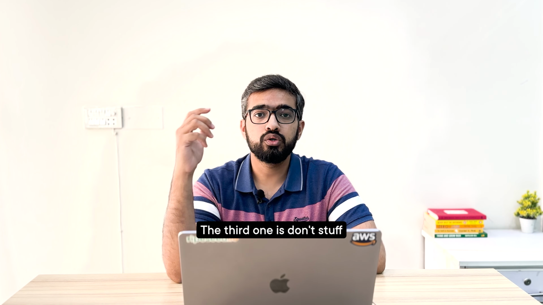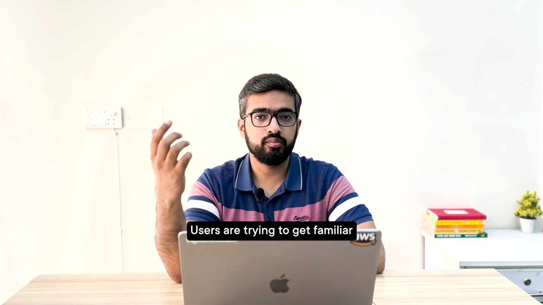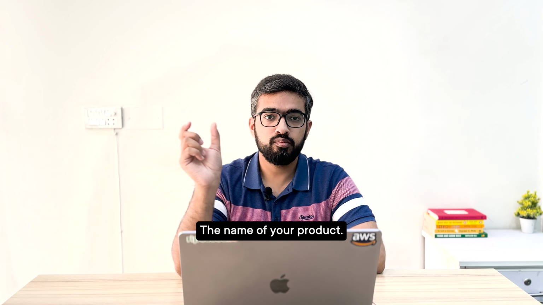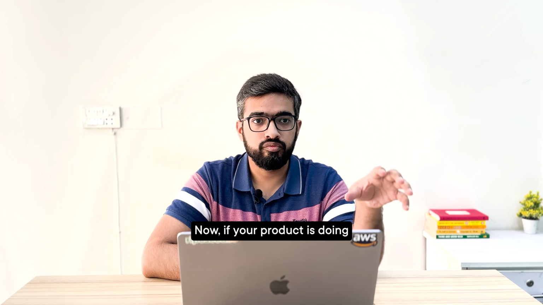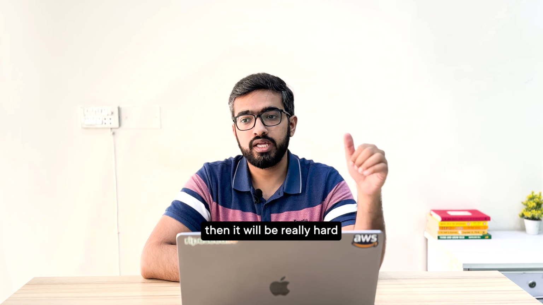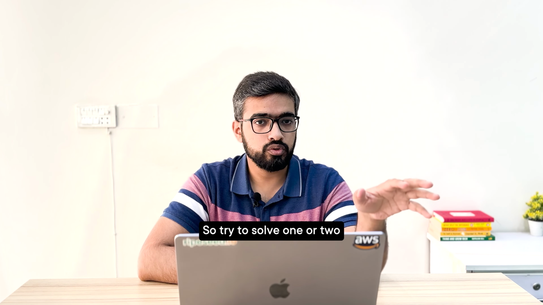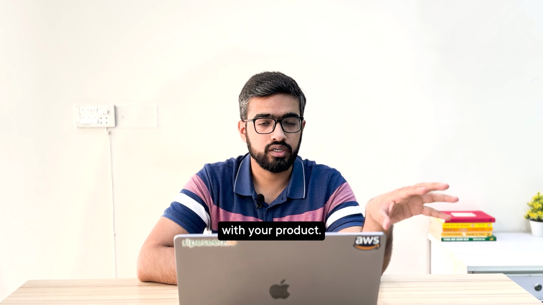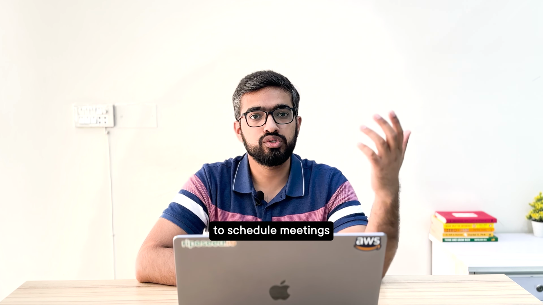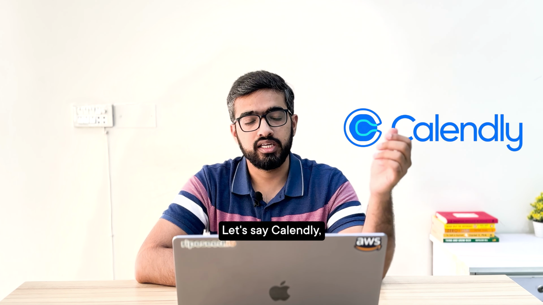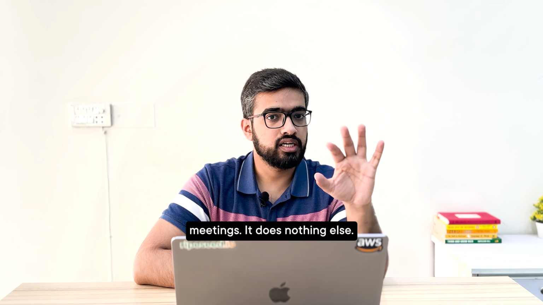The third one is, don't stuff your product with features. When you are launching an MVP, users are trying to get familiar with the name of your product. They are trying to familiarize themselves with what your product does. Now if your product is doing 20 different things, then it will be really hard to stand out. So try to solve one or two or three different problems with your product. Let's say your product is to schedule meetings with clients, like Calendly. Calendly does one thing very, very perfectly. It books meetings. It does nothing else.